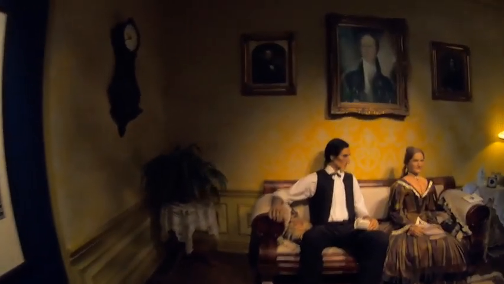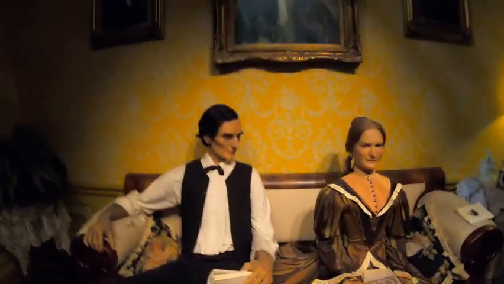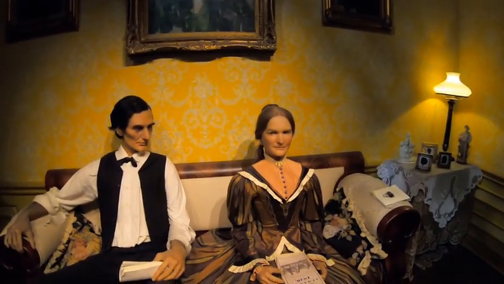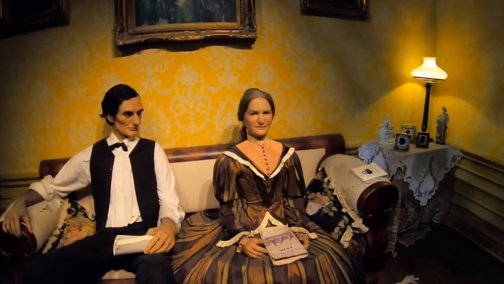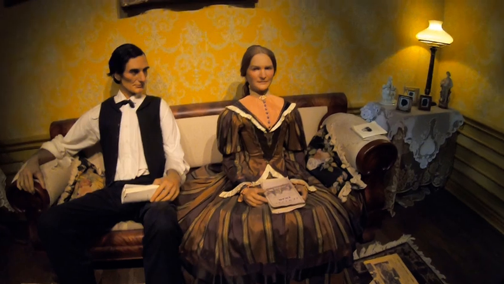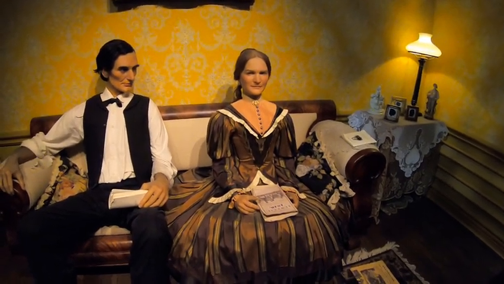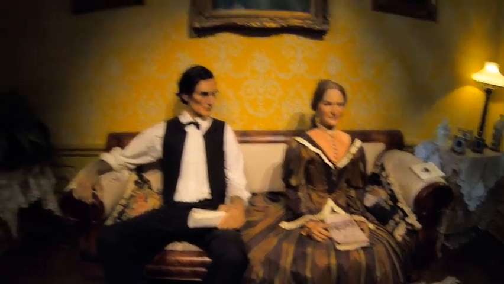Now guys, we're in another exhibit here. Here is Abraham Lincoln with his wife, Mary Todd Lincoln. And you can see the clothes of the era. What do you think of Mrs. Lincoln's dress? Does it look comfortable? I don't know.